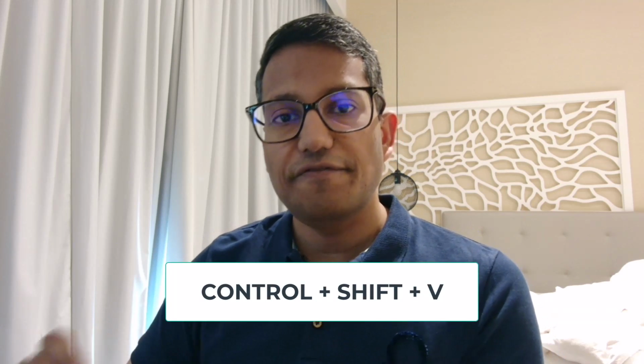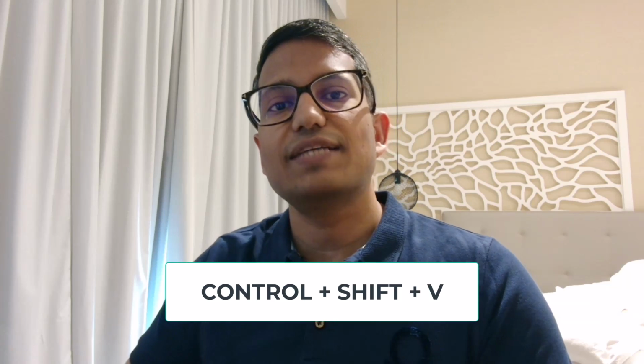I am Sumit Bansal, and in today's video I am going to tell you about a new Excel keyboard shortcut that has been added in 2022. This shortcut is Control Shift V, which is used to paste as values. So you can copy any data and then paste it as values using this keyboard shortcut.